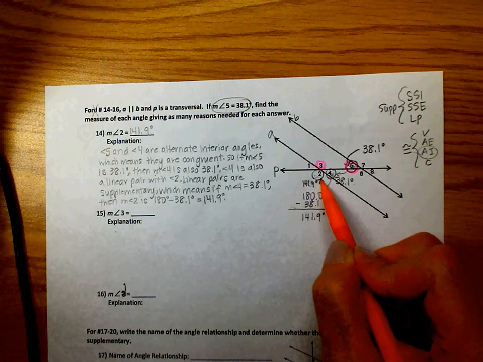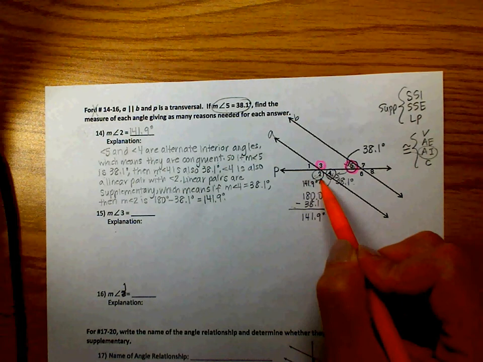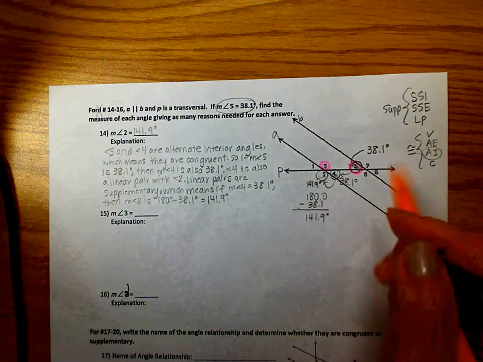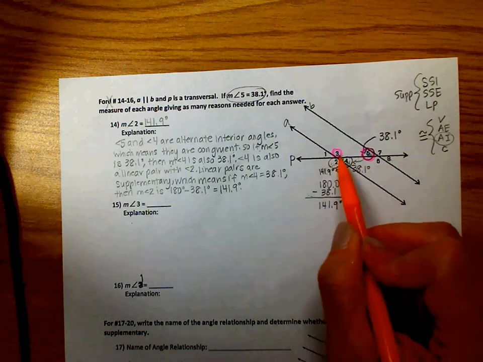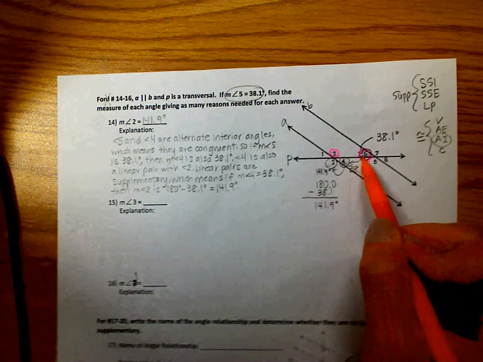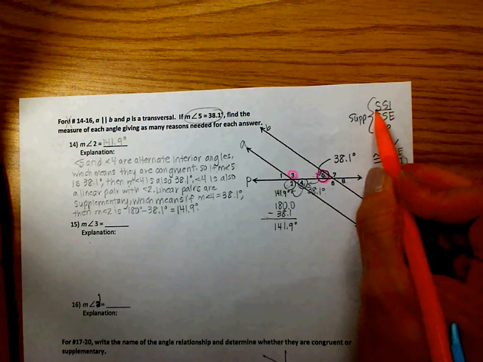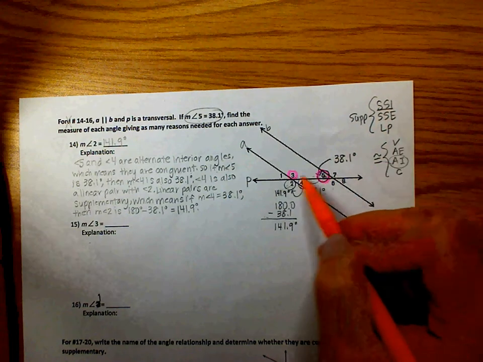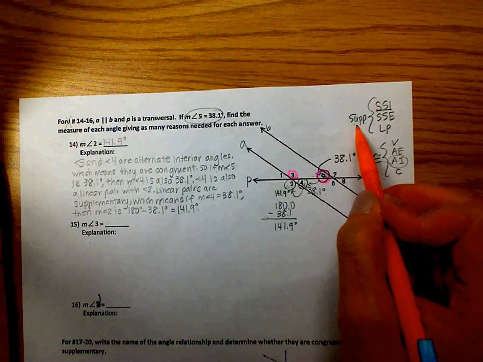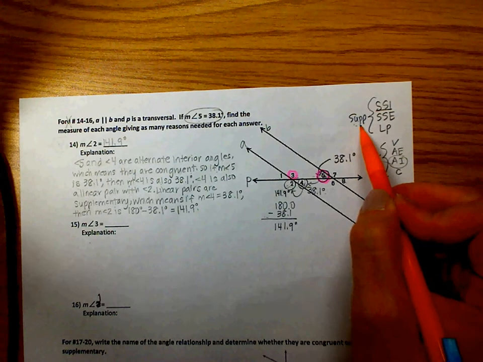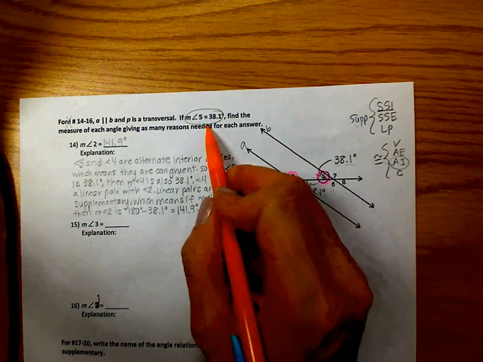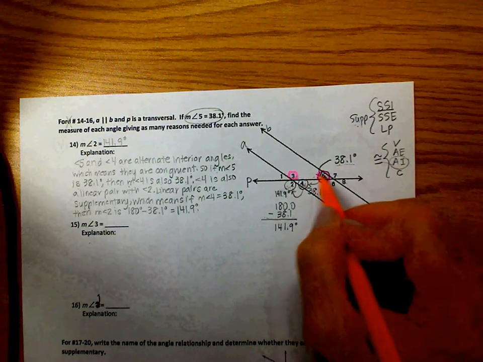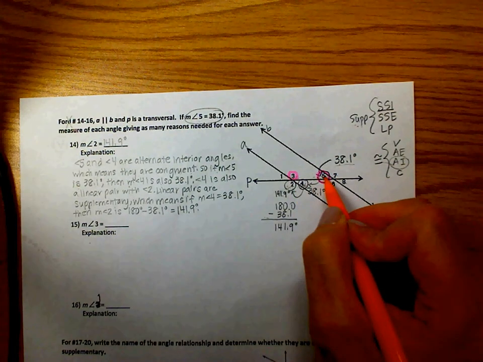So let's look at measure of angle 3. Thankfully, we're going to write less because these do have a special relationship. These are same side interior, which are always supplementary. So that means, if angle 5 is 38.1 degrees as given to us, and these two angles are supplementary, which means they add to be 180, to find this missing angle, you're going to have to take 180 and subtract that. Okay, so let's do that.